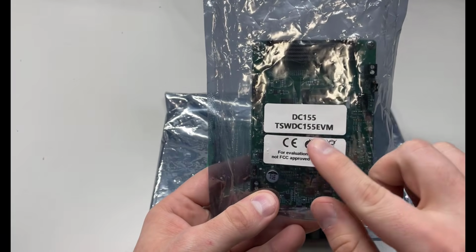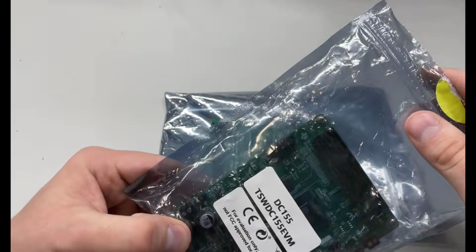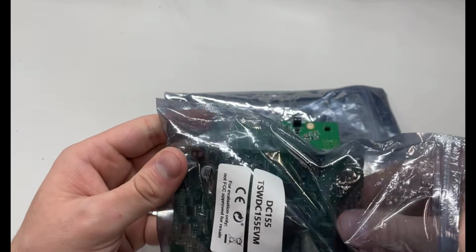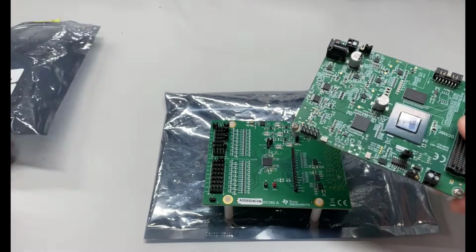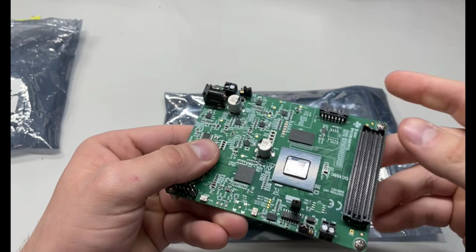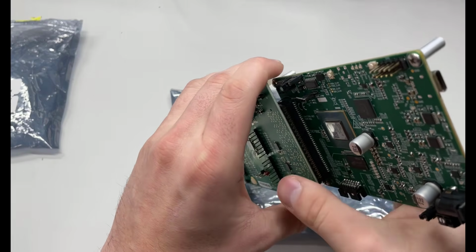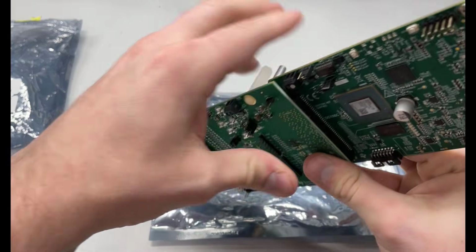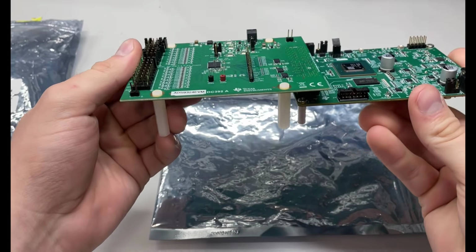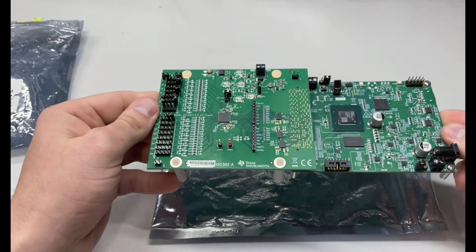The FPGA controller card is the TSWDC155EVM, and it can also be found on TI.com. This controller card also has the same connectors as the ADS9324EVM. Connecting them like this allows you to evaluate both of these modules. Now, we can move to the ADS9324EVM GUI and take some measurements.